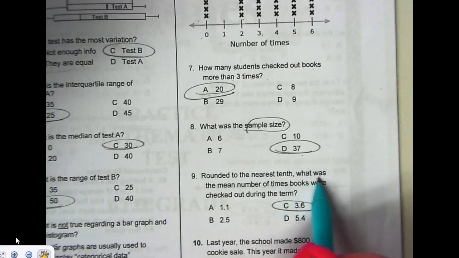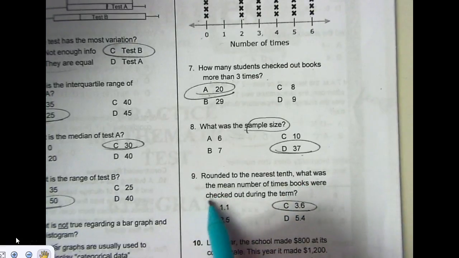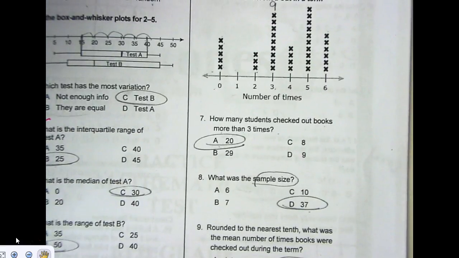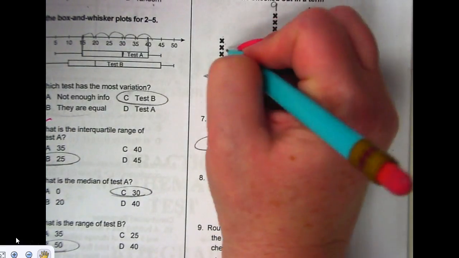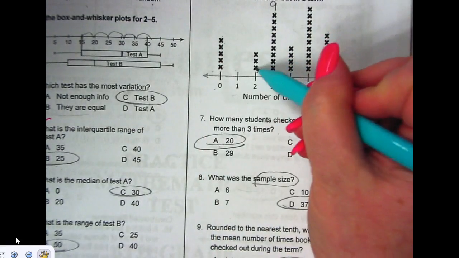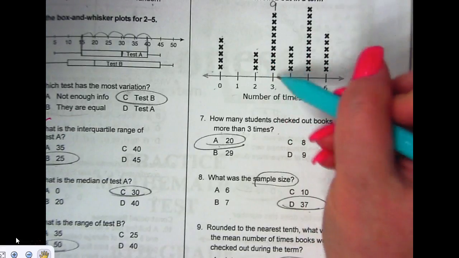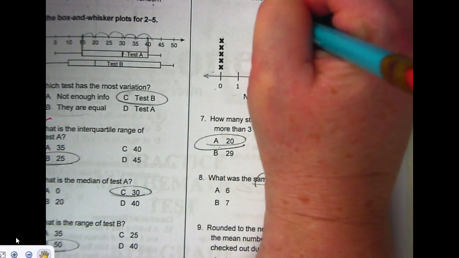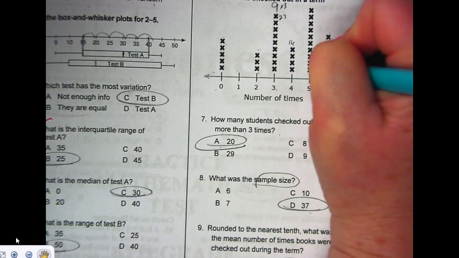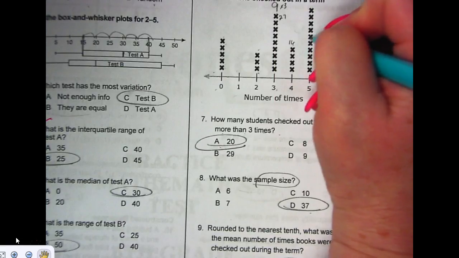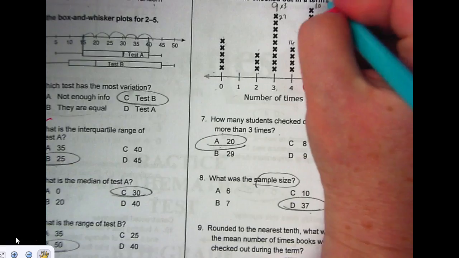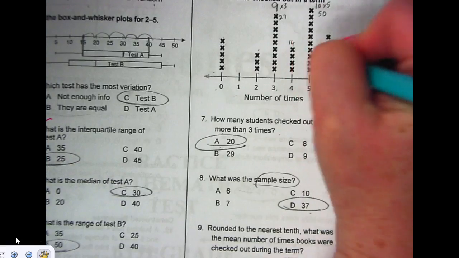Rounded to the nearest tenth, what was the mean number of times books were checked out during the term? So how do I find the mean? I had to add them all up. So 0 plus 0, that's all zeros. 2, 4, 6. 9 times 3 is 27. 4 times 4 is 16. 5 times 1, 2, 3, 4, 5, 6, 7, 8, 9, 10. 10 times 5 is 50.